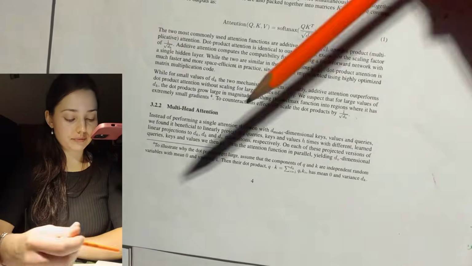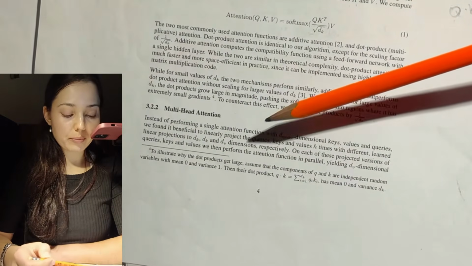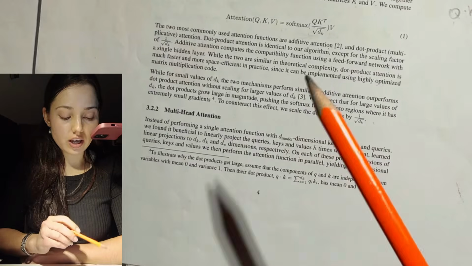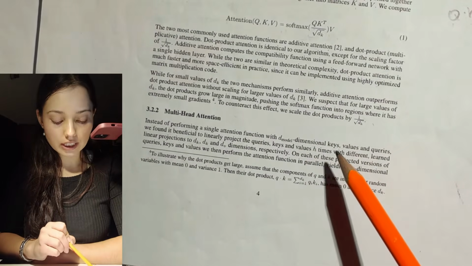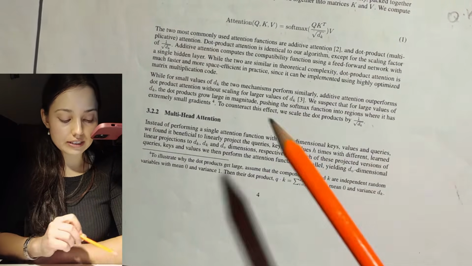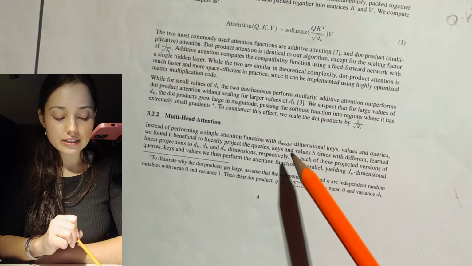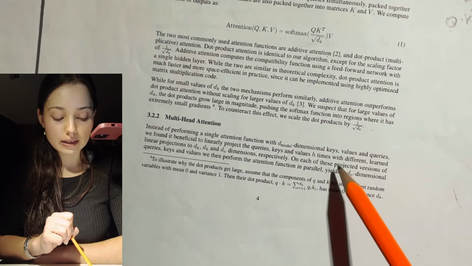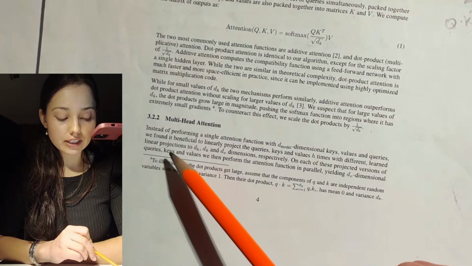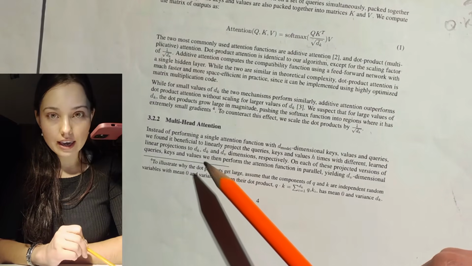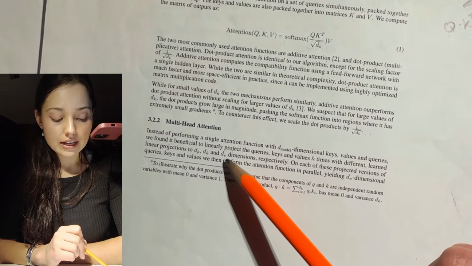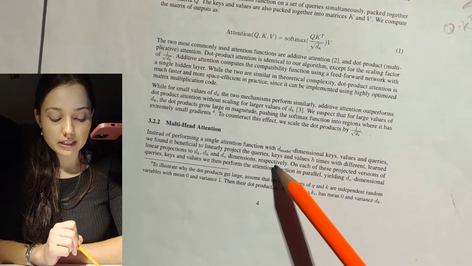Multi-head attention. Instead of performing a single attention function with d_model dimensional keys, values, and queries, we found it beneficial to linearly project the queries, keys, and values h times with different learned linear projections to dk, dk, and dv dimensions respectively.